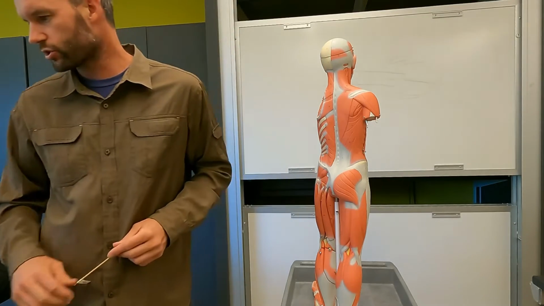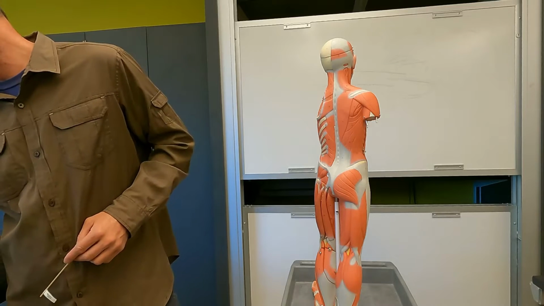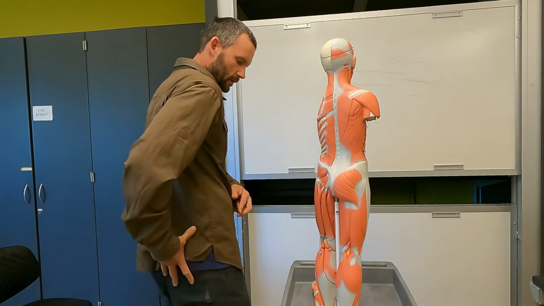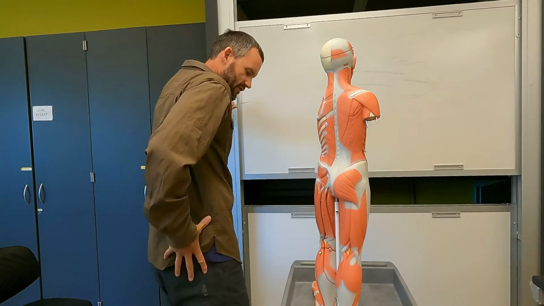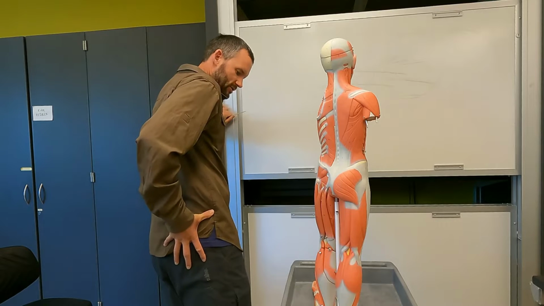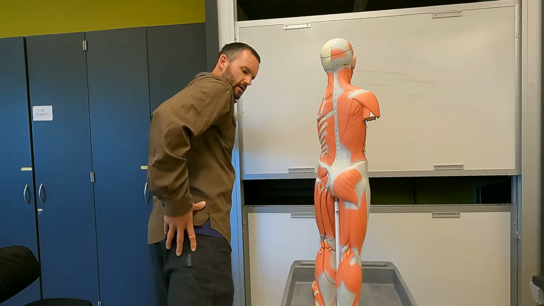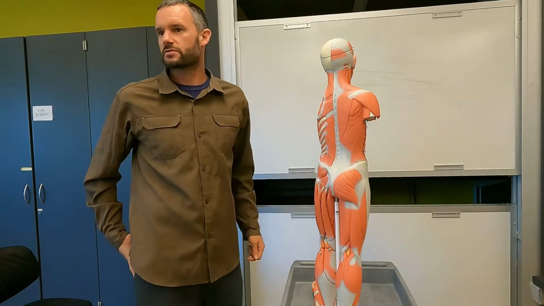But where's the insertion for the gluteus maximus? Well, it's on the femur. It's on the posterior side of the femur. Okay. So you can get yourself in this position, and what happens to your leg when your gluteus maximus contracts? That's called hip extension, okay, or extension of the leg. And that's what your gluteus maximus does.